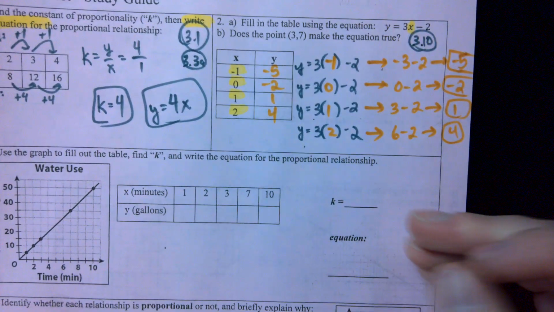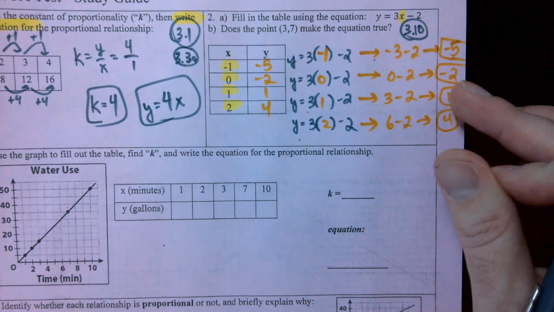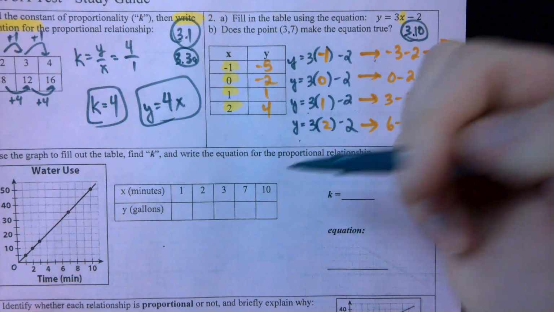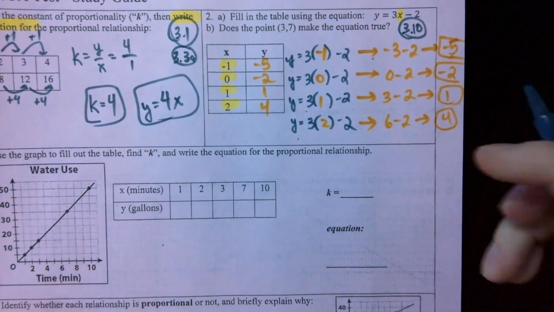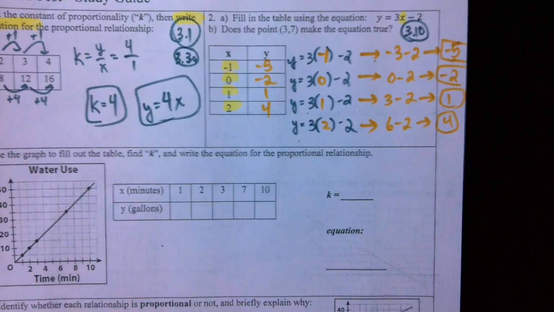The beauty of math is that there's always multiple ways to get to an answer. The way that I explain it might not be the way that your brain understands it. So if you understand it a different way and get the same result, awesome. Okay? Am I done? Can I go on to number 3? No. Good. I'm glad you guys said no.